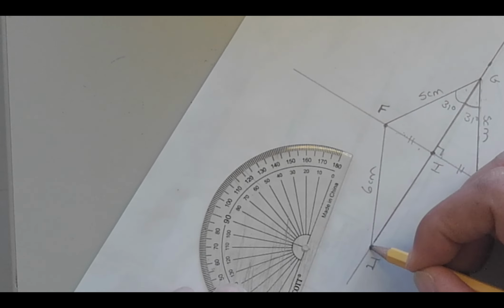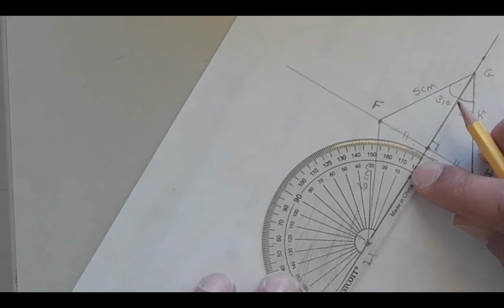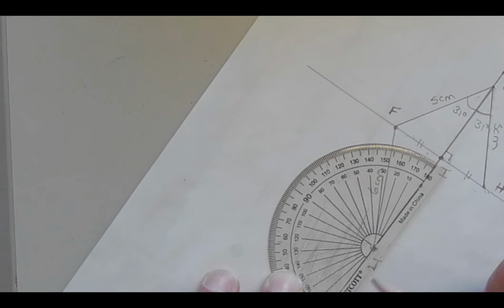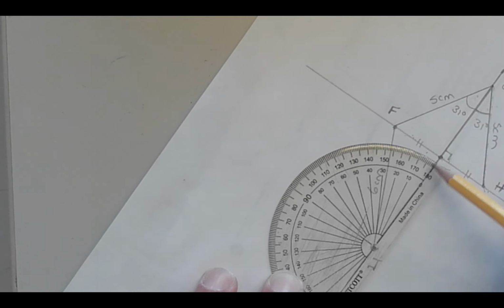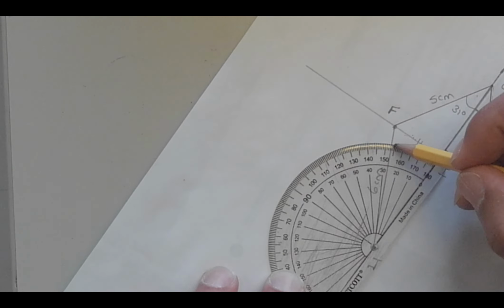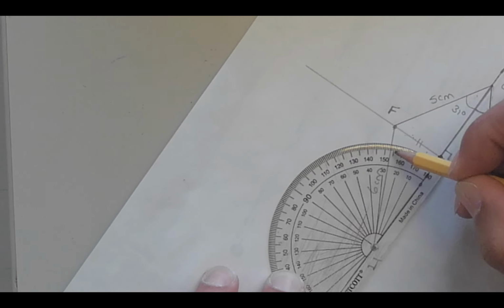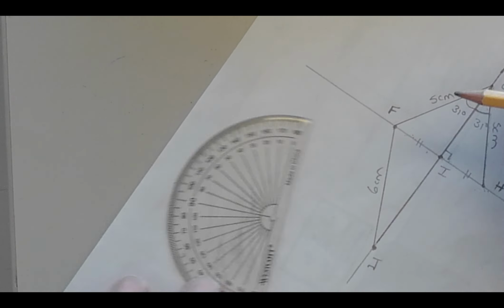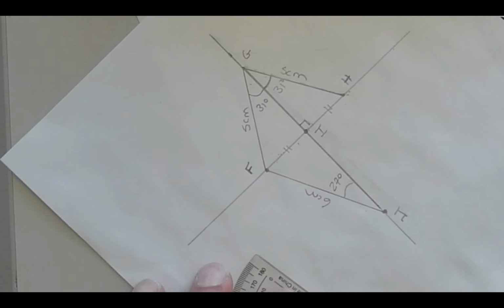There's the point there. I'm going to put my center of my protractor over the hole. I'm going to make sure that the 0 line matches up. There you go. I match up with this perpendicular line. And I can see that the angle reading from 0, 10, 20, is 25, 26, about 27 degrees. That angle is 27 degrees.